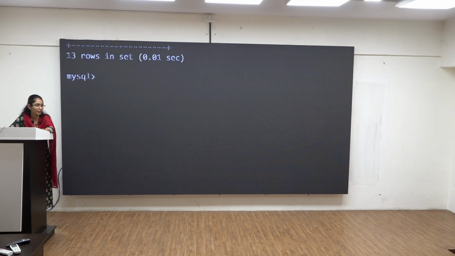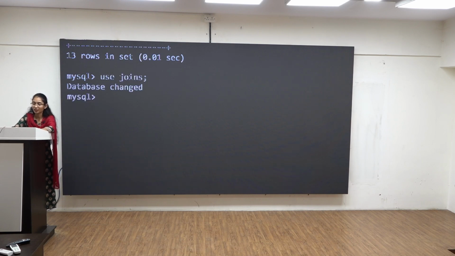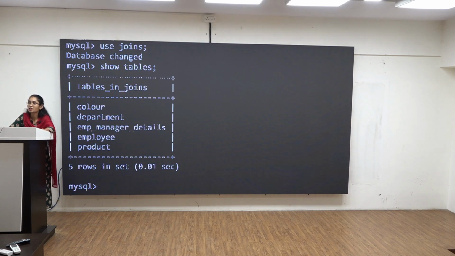Is everything fine? If not, I will remove that particular database, create it again, and import the standard tables here. So I will say use joins database, and then show the tables present inside this database. Here you can see I have department, employee, manager details, another employee table, color, and product. So these are the things which we have seen.